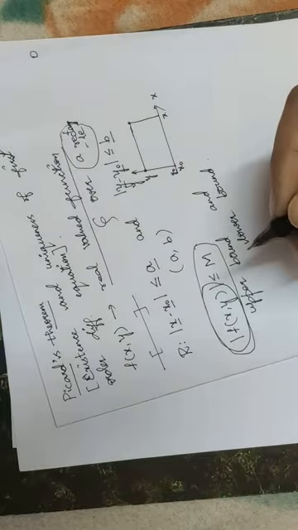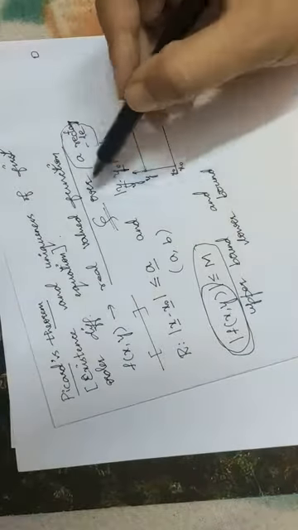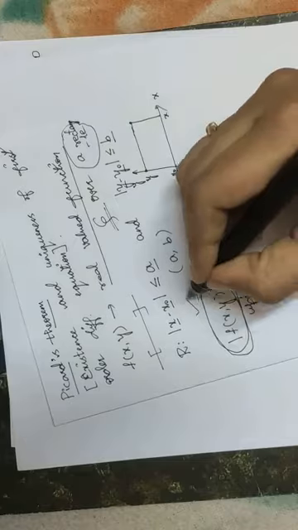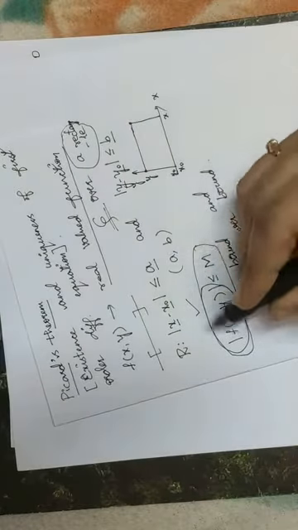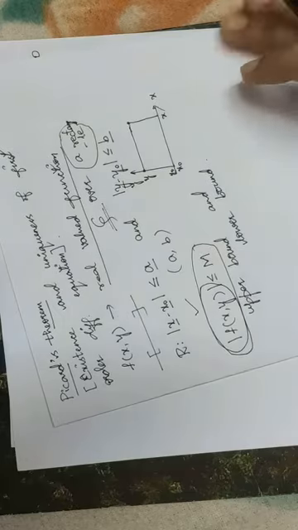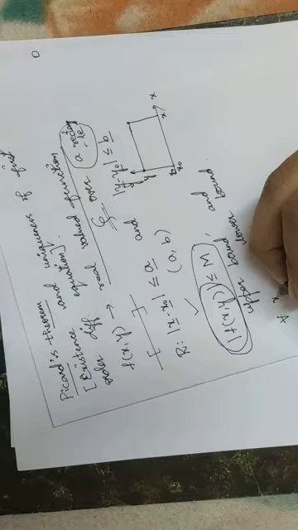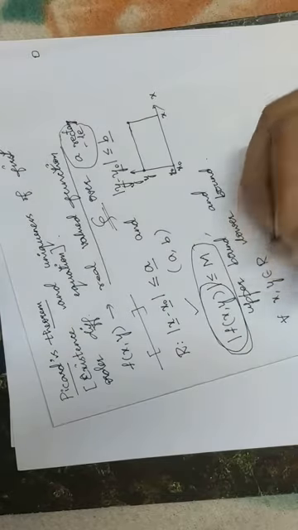Every continuous function on such a region is bounded. Since we have considered f to be a continuous function, we can say that it is bounded. So from that I have written this relation, for all x comma y belonging to R.